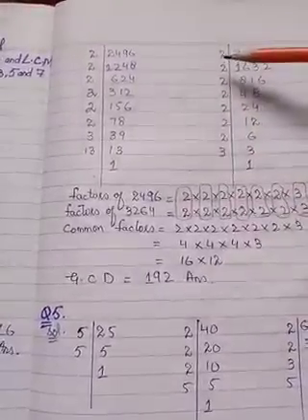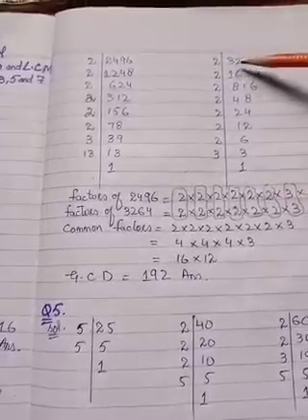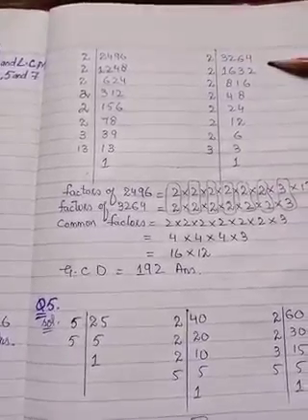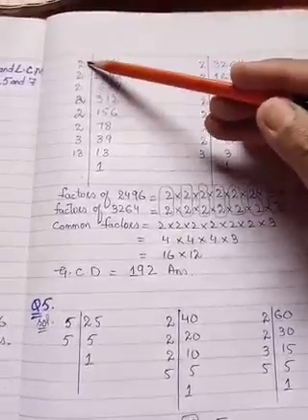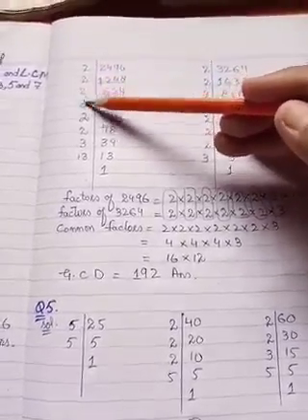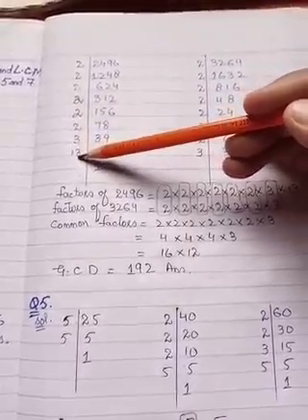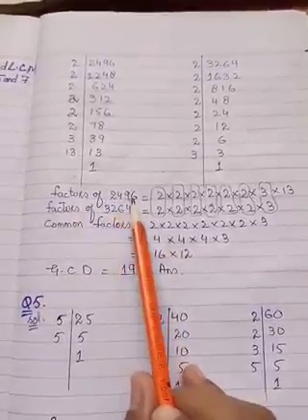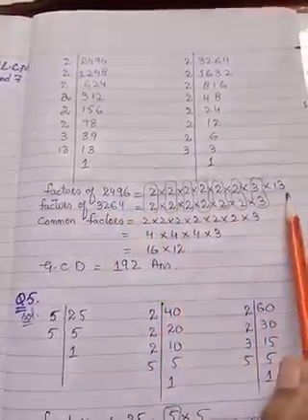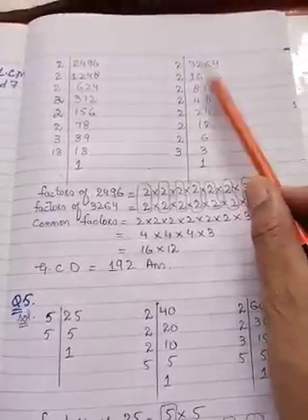Right? In the same way, I factorized the value 3264, and I got the factors: 6 times 2, 1 time 3 and 1 time 13 for 2496. I write all the factors of 2496 in this way, and then all the factors of 3264.